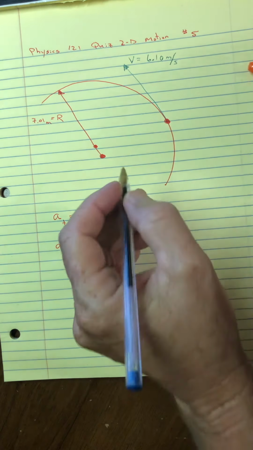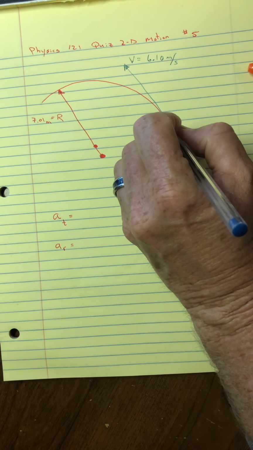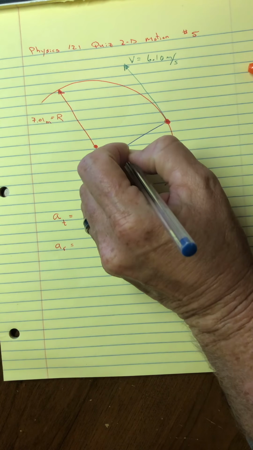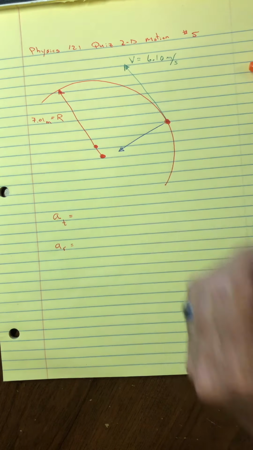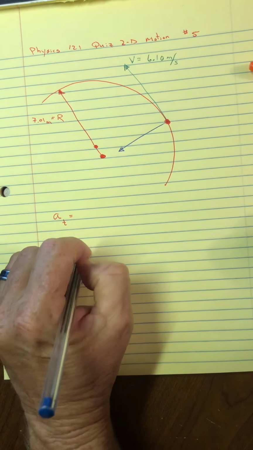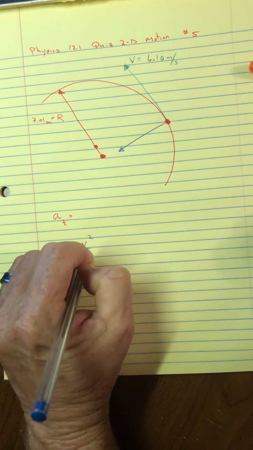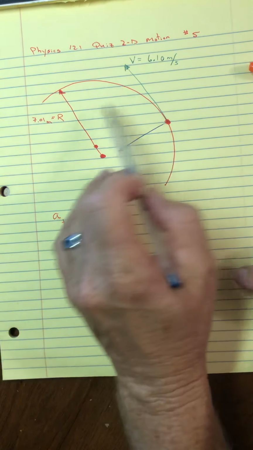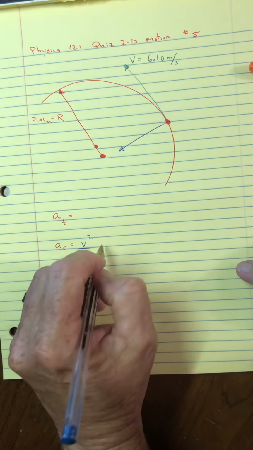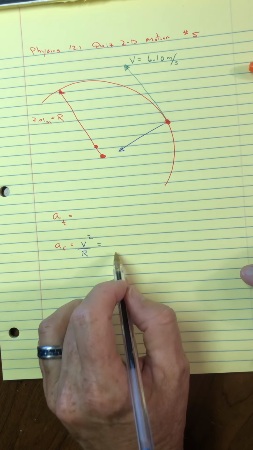The acceleration that makes it change direction points right to the center of the circle and is equal to v squared over r, the two quantities they gave us. So we know that number, or we can find it in a second.